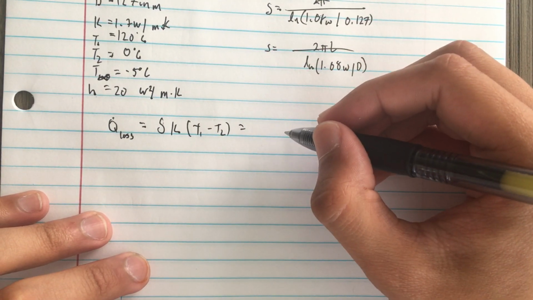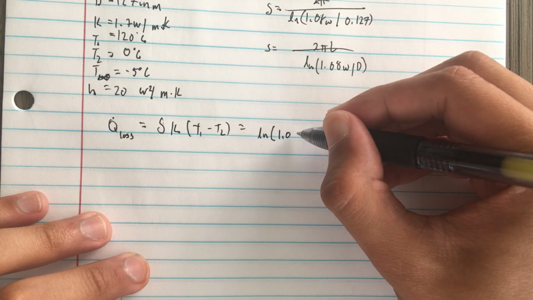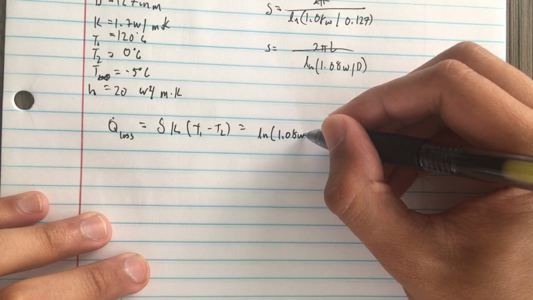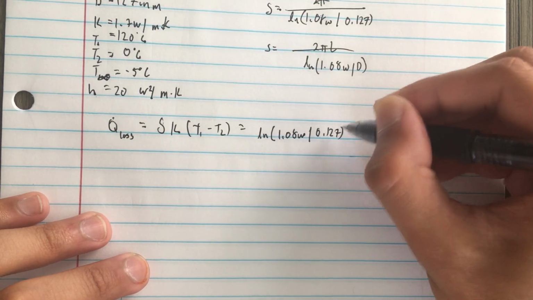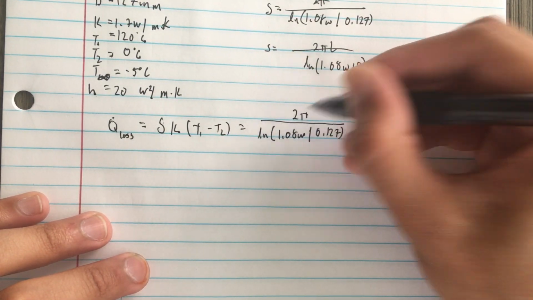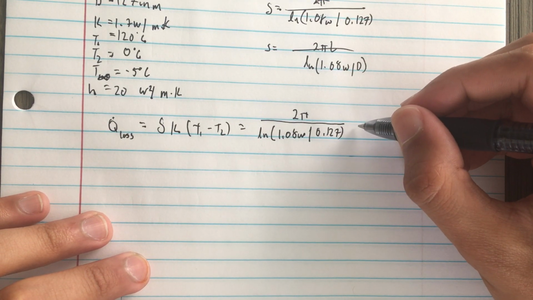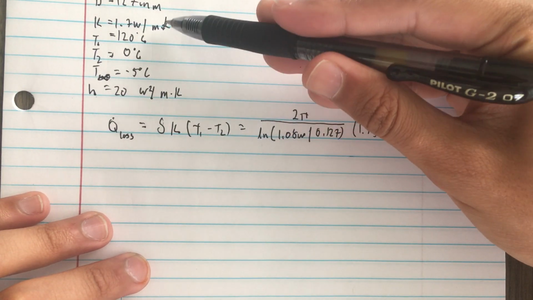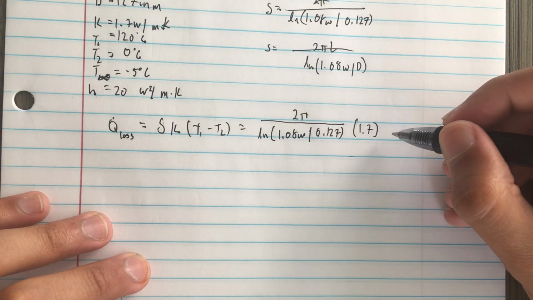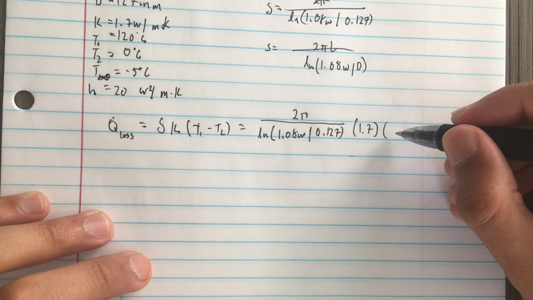Now we have 2 pi on top, times the 1.7 we got from this K up here, and then T1 minus T2, we have those there.